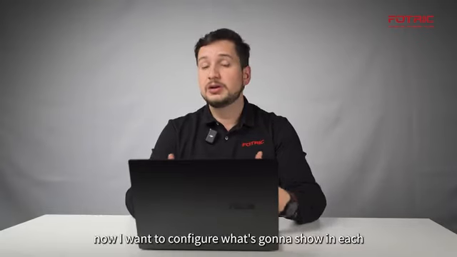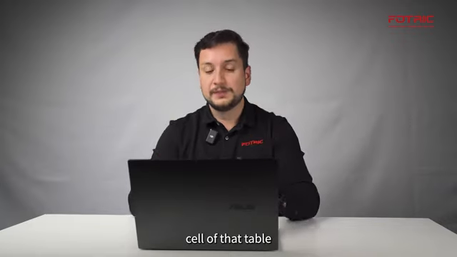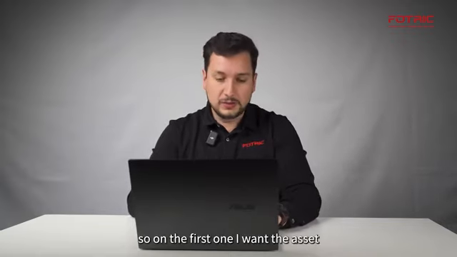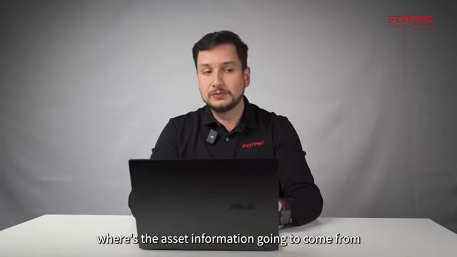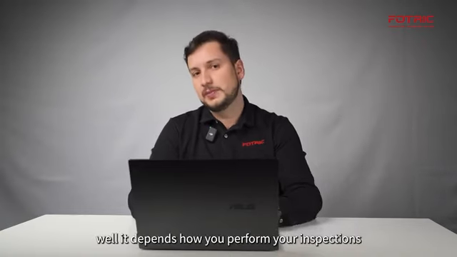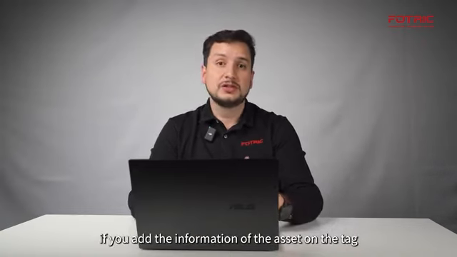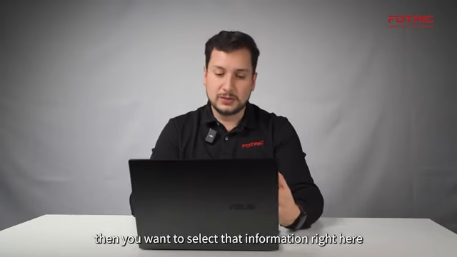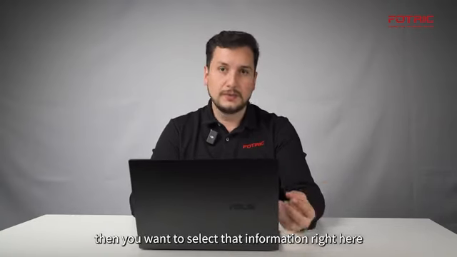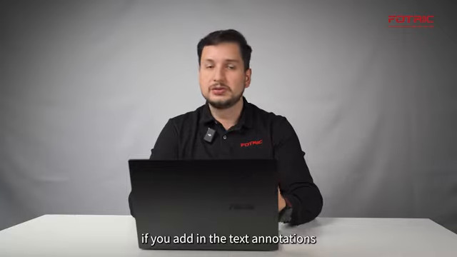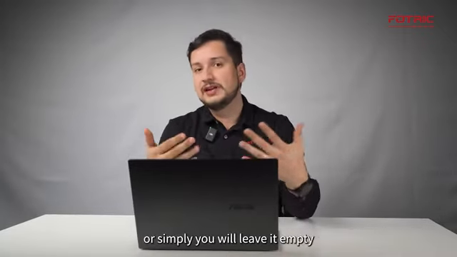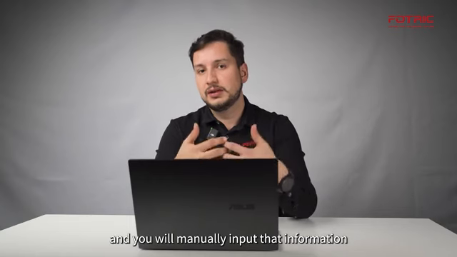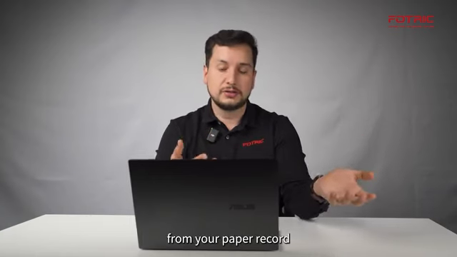Now I want to configure what's going to show in each cell of that table. So on the first one, I want the asset. Where's the asset information going to come from? Well, it depends how you perform your inspections. If you add the information of the asset on the tag, then you want to select that information right here. If you add in the text annotations, when you take the picture, you add a note, then you can do it there. Or simply you will leave it empty and you will manually input that information from your paper record.